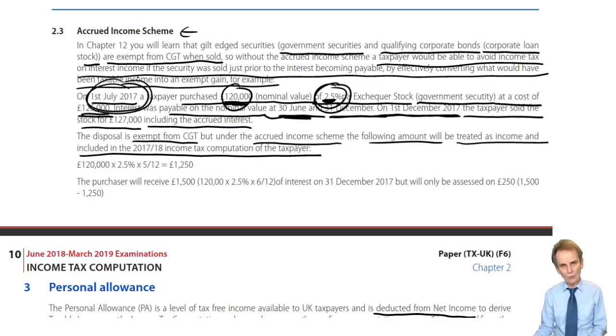So the amount of accrued interest at the point of sale, the 1st of December, 1 month before the 31st of December, where a 6-month amount of interest would have been paid, we're going to have £120,000 at 2.5%, the nominal value times the annual interest rate, times at that date, the 1st of December, how many months' worth of accrued interest were there, which would have effectively been accounted for within the sales value of £127,000. Answer, 5 months.